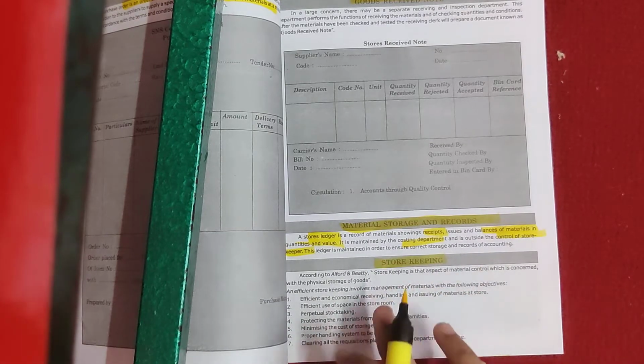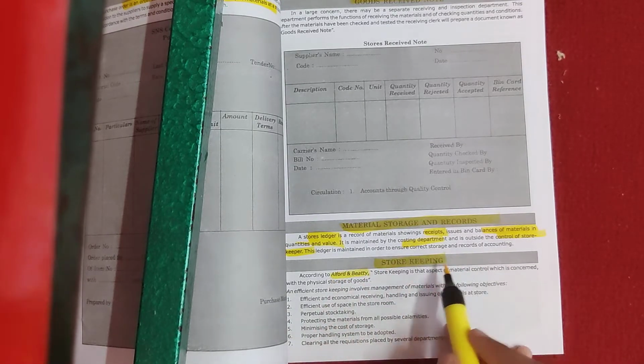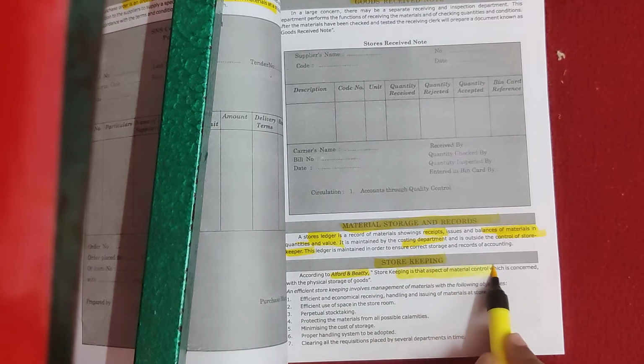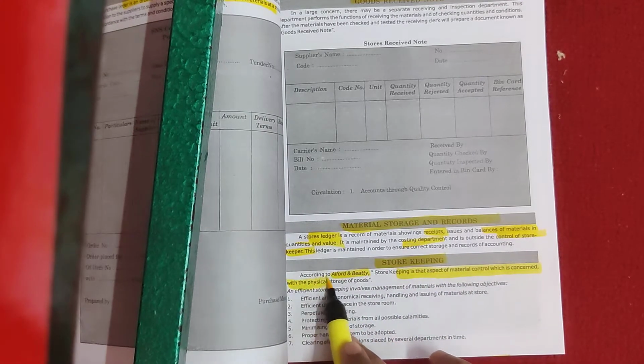Next one is storekeeping. Storekeeping, according to Alfred and Beatty, is that aspect of material control which is concerned with the physical storage of goods.